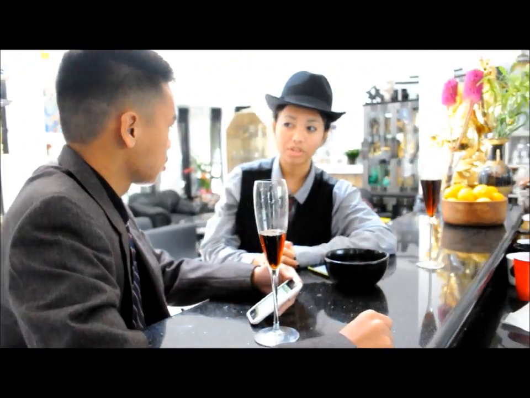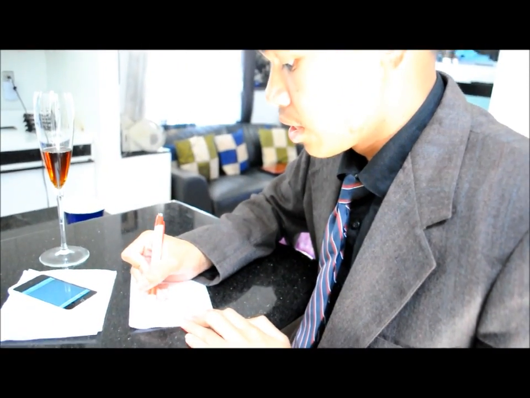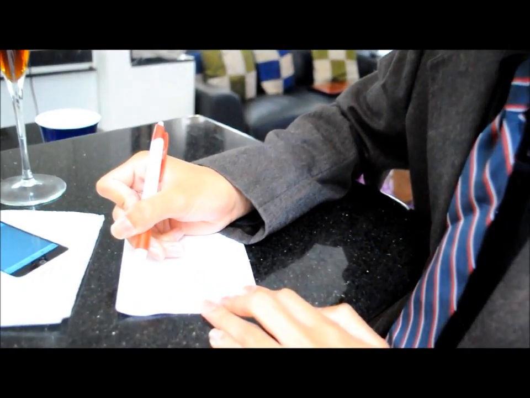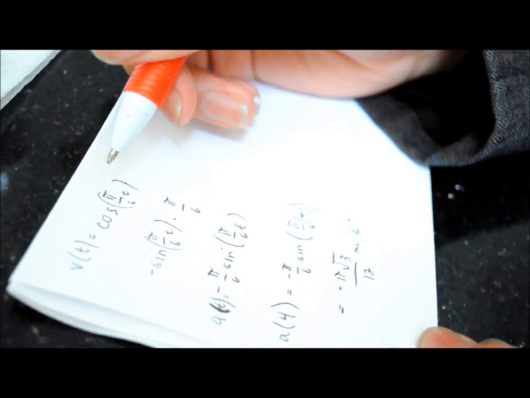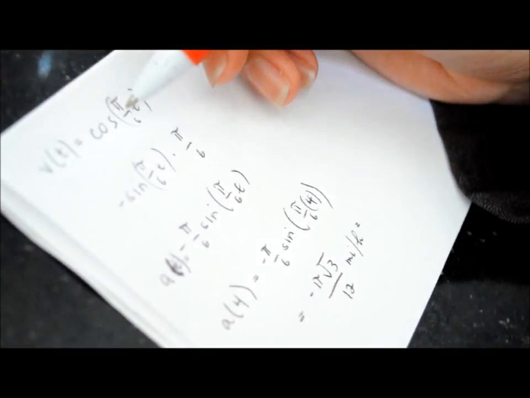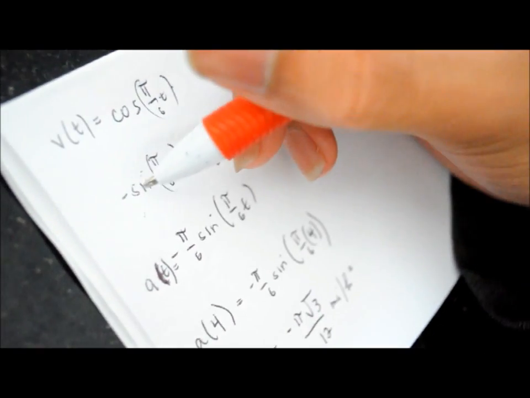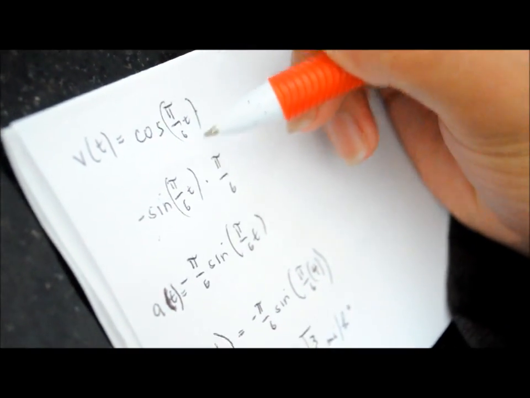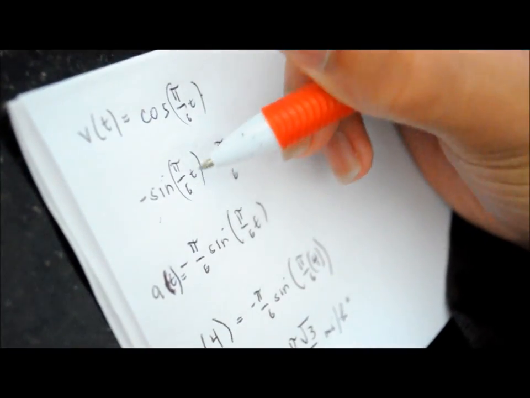We need to find the acceleration in order to solve part C. Was the speed increasing, decreasing, or neither at time t equals 4? Well, to find the acceleration at t equals 4, we need to start at the velocity equation, which is cosine of pi over 6t. This will involve the chain rule. First, the derivative of the outside, cosine, is negative sine, but we have to include the inside, so it's negative sine of pi over 6t.